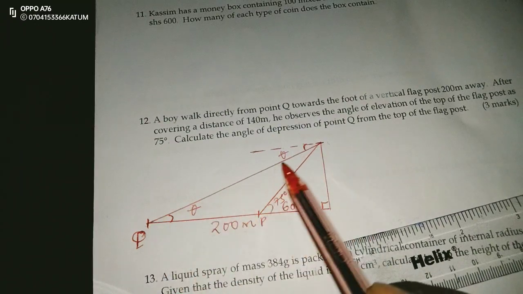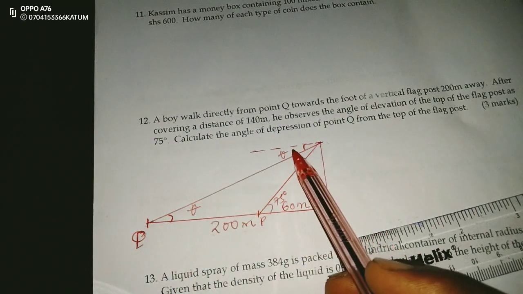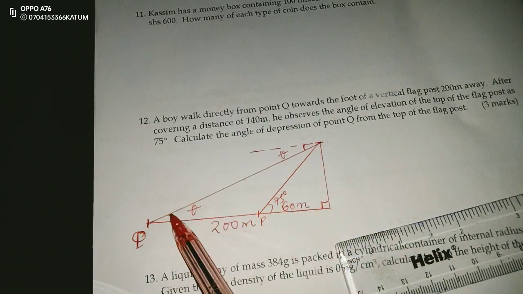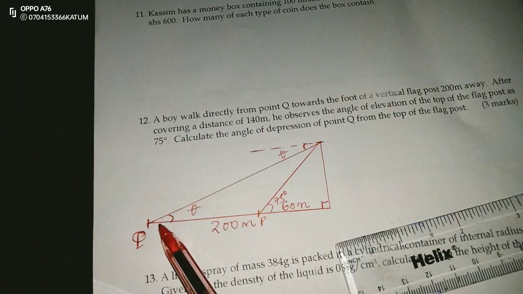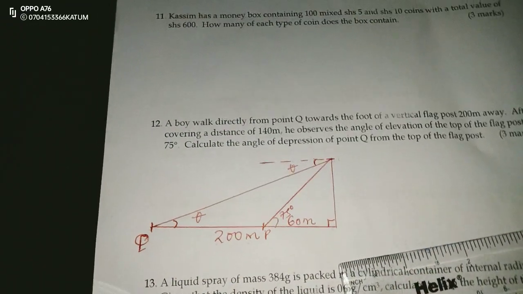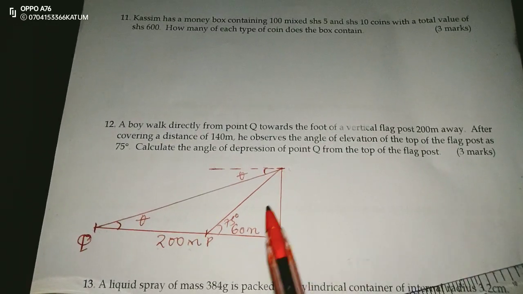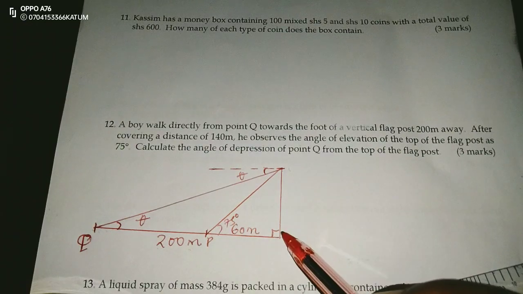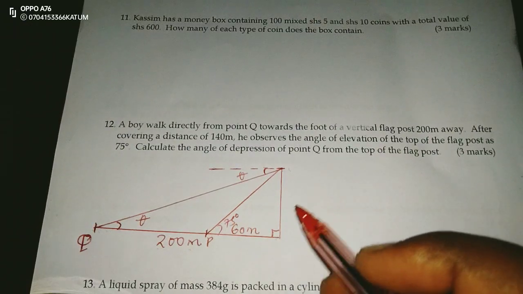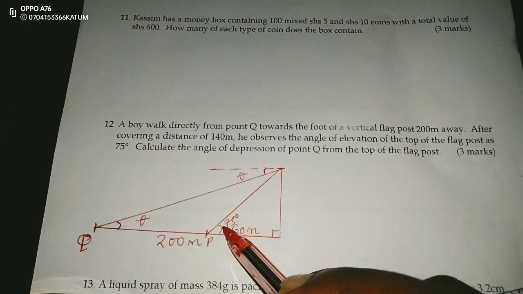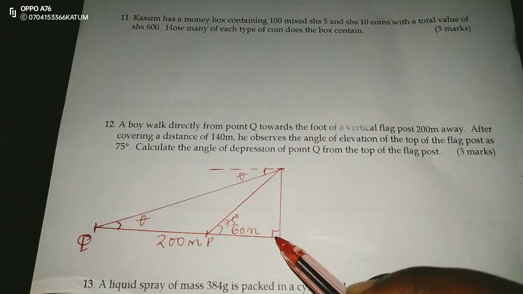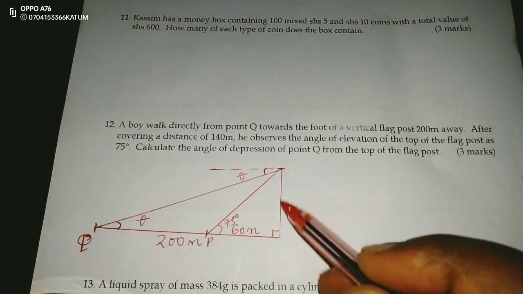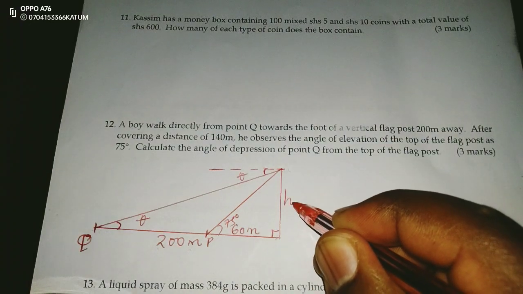We can use this line as a transversal. So this angle of depression from top to bottom is alternate to the angle of elevation from down to top. That one should be gotten. All right. So now we can get the value of that angle. We can first of all find the height of this post, whereby we can apply, because we have an angle, the adjacent side, and we want this side which is opposite, we can call it H.